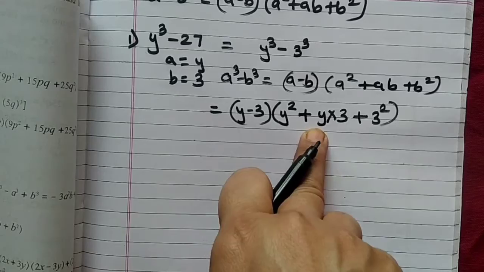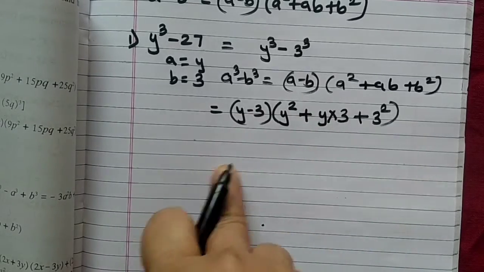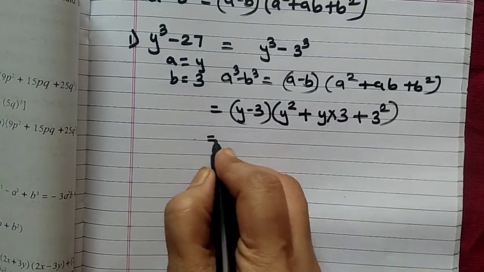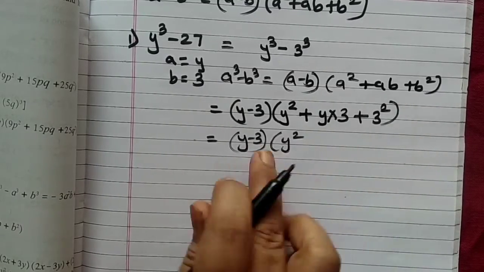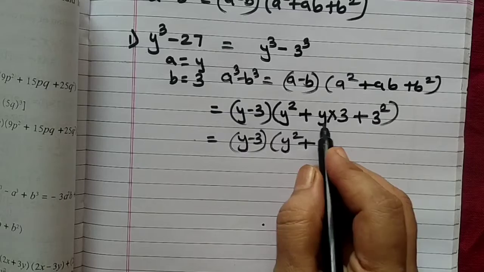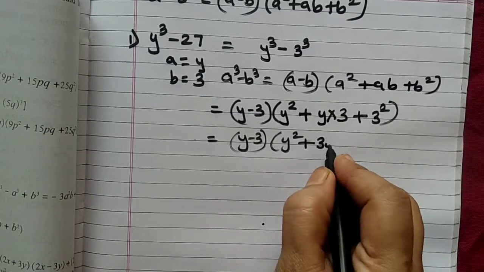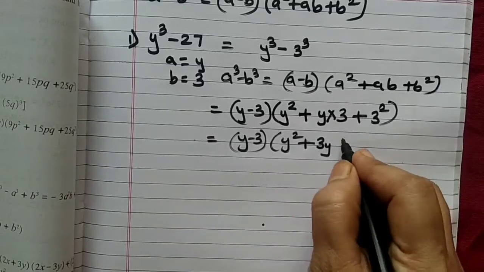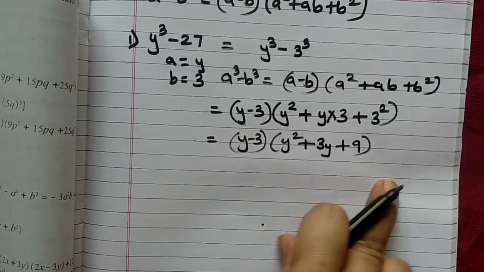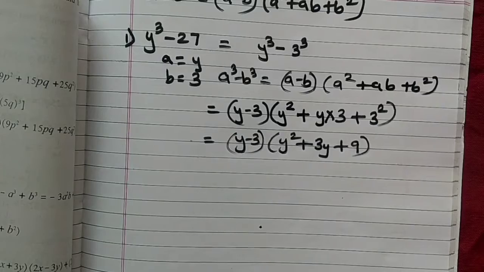Okay, now the next step, when we write, we are going to write it this way. This will be as it is, y minus 3, and here y square will remain as y square. Now here instead of writing y3, we write it as 3y. Always a number is written before the alphabet, and this 3 square will be 9. So this is our sum. This was a quite simple sum.